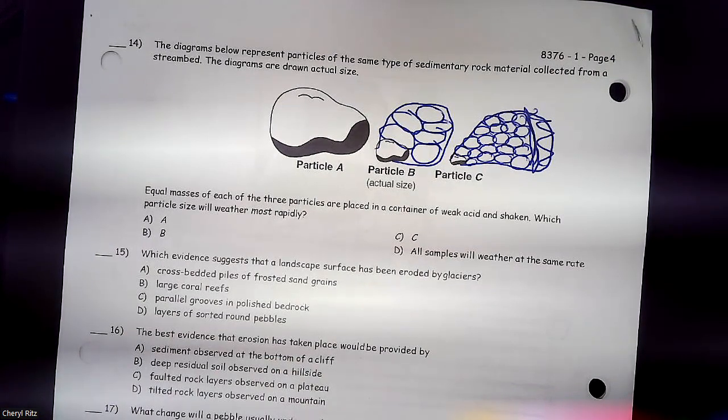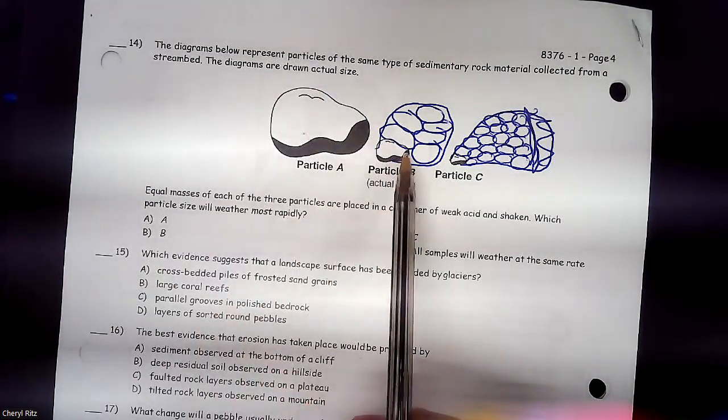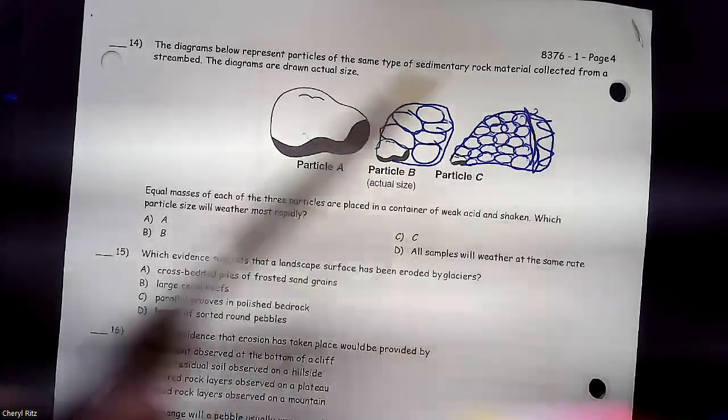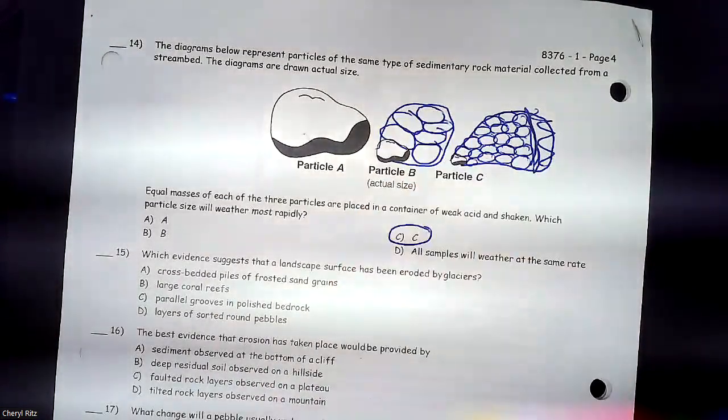Which one will weather most rapidly? Think of this as a sucker. You have a whole sucker, you have a sucker crushed up into a few pieces, or a sucker crushed up into a bunch of teeny tiny pieces. Which one will dissolve faster? The tiny pieces. Here's my question though. Why?